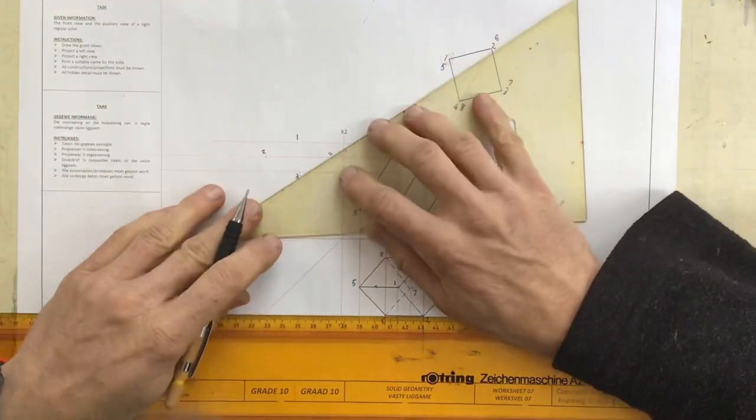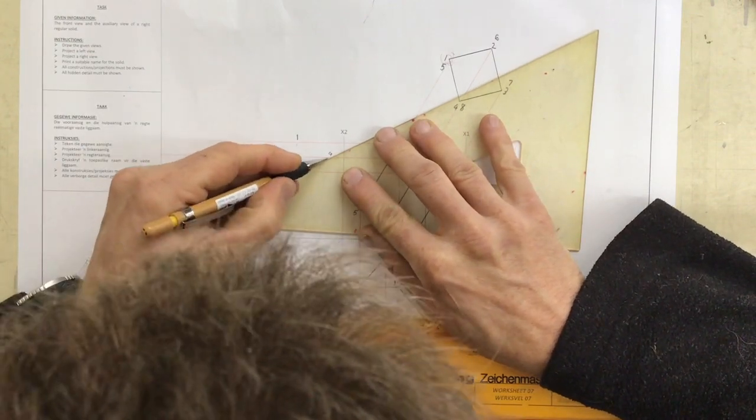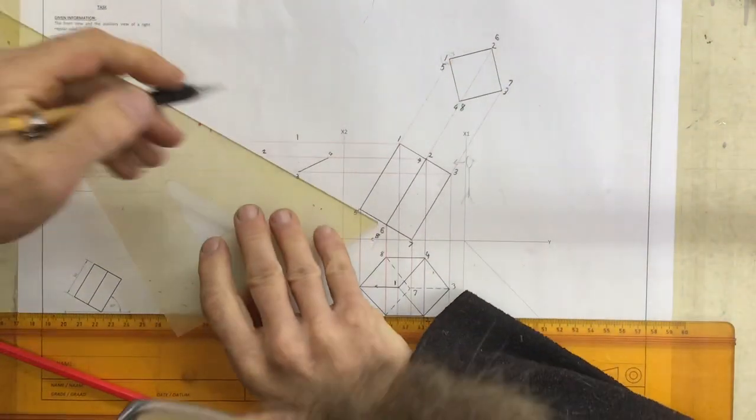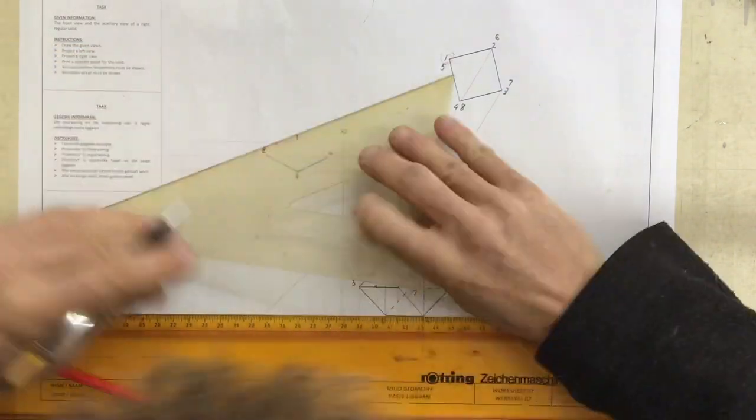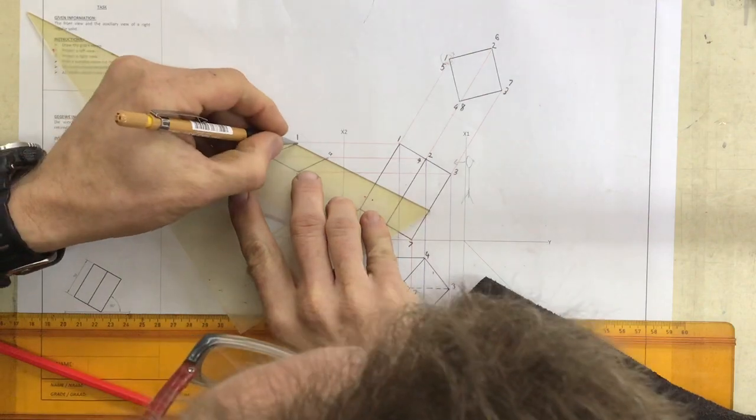I can see that, so I'm going to draw that in straight away. There we go.